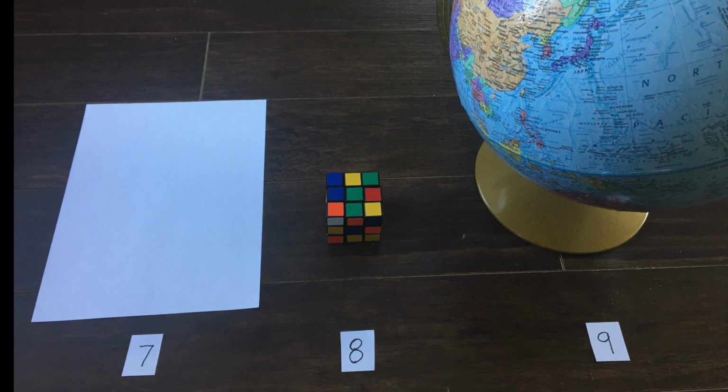Now, there were 3 more objects. These are the final 3. Can you name them? Object number 7 is a piece of paper. Because it is flat, it's a plane shape. So it's a rectangle, because it has 4 edges, but they're not all equal length. It also has 4 vertices.